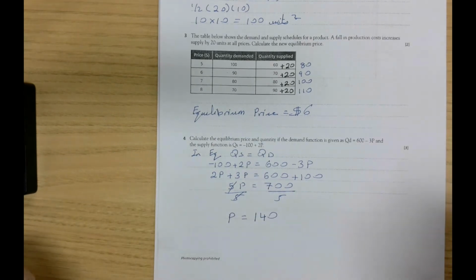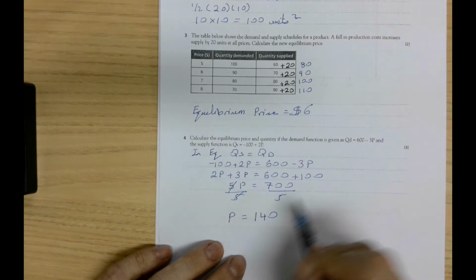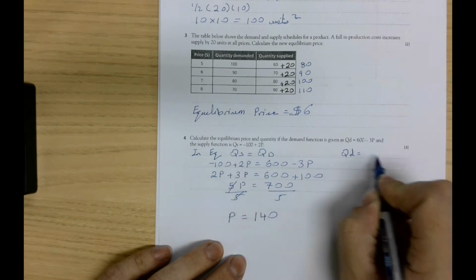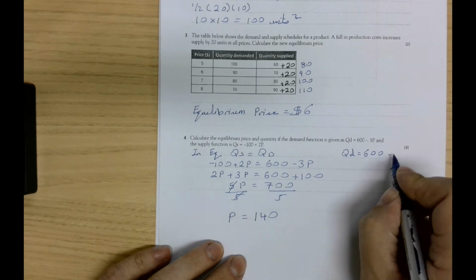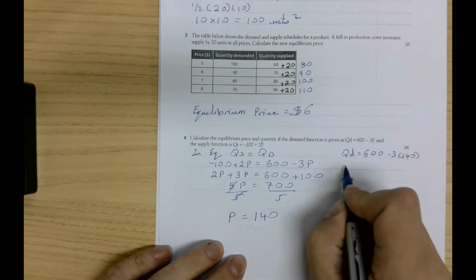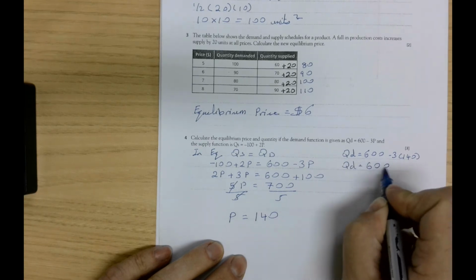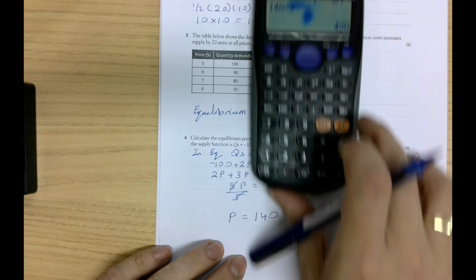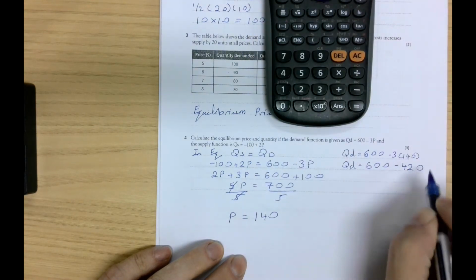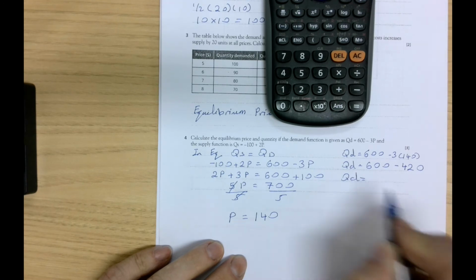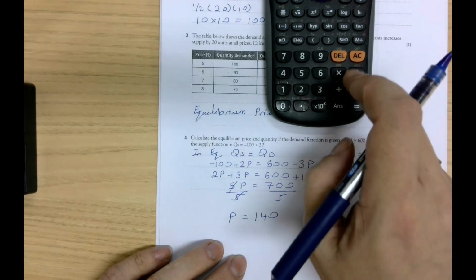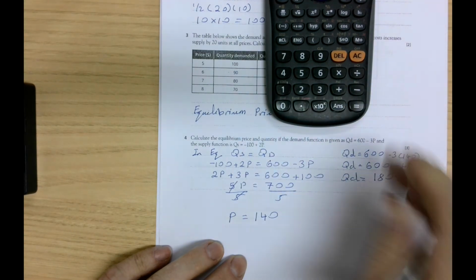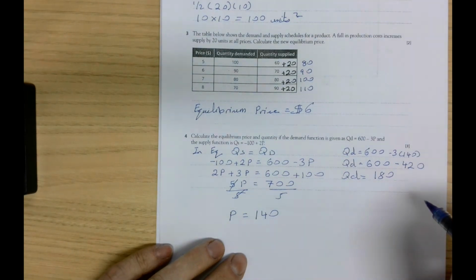Now calculate the equilibrium price and quantity. Right now we have the price. If I plug this into either quantity demanded or quantity supplied, I should get the same equilibrium quantity. So I'm going to go into quantity demanded: QD equals 600 minus 3 times 140. 140 by 3 equals minus 420. QD equals 600 minus 420, that equals 180. QD equals 180. So what I'm saying to you is that the equilibrium quantity is 180 and the equilibrium price is 140.